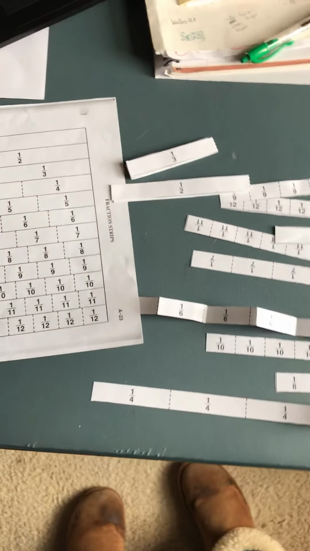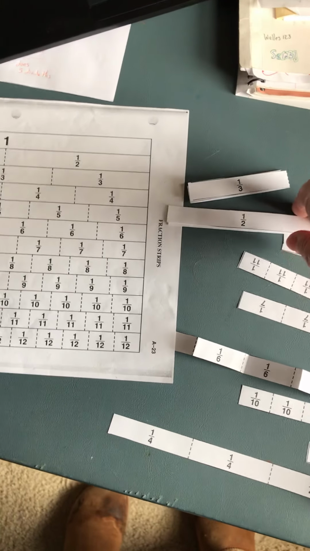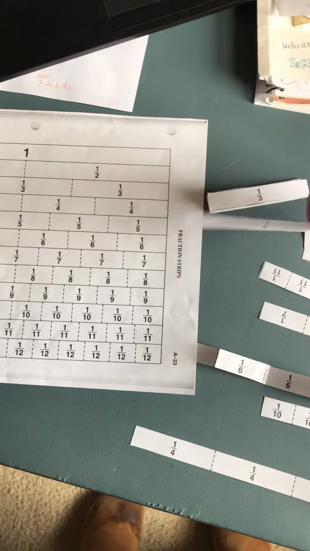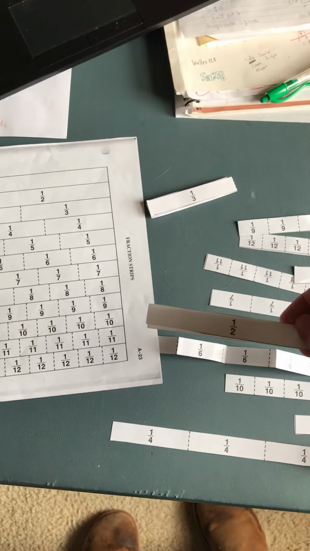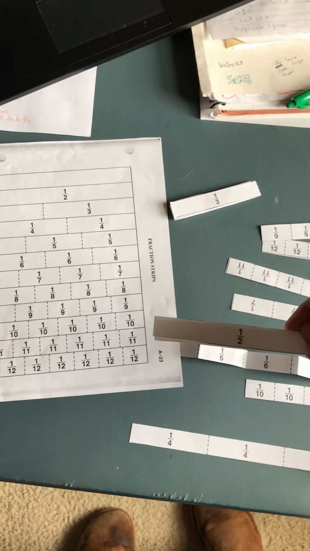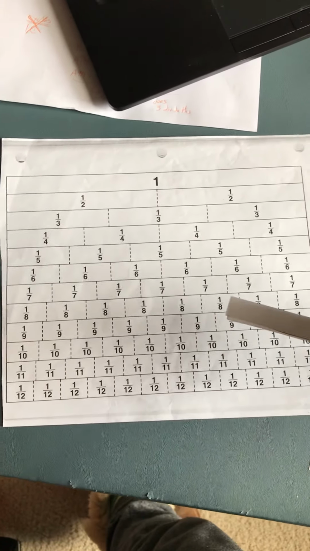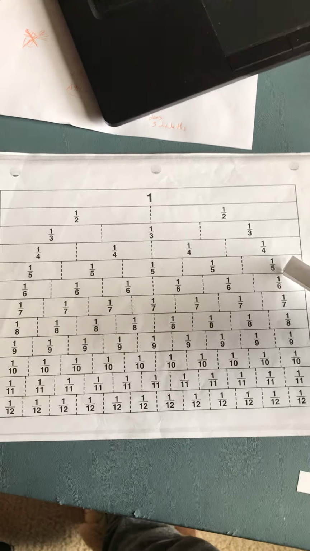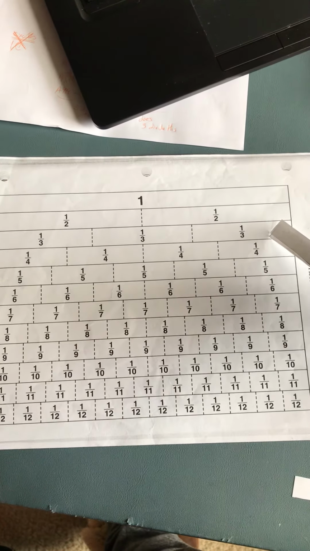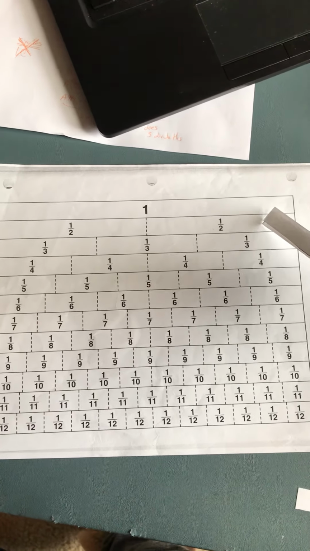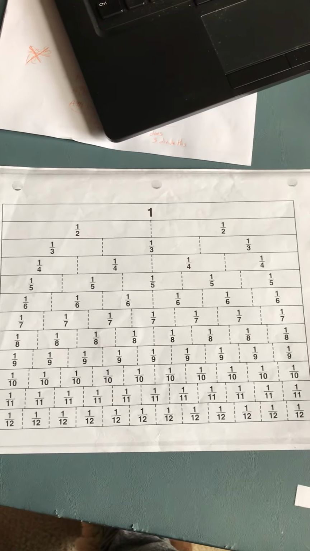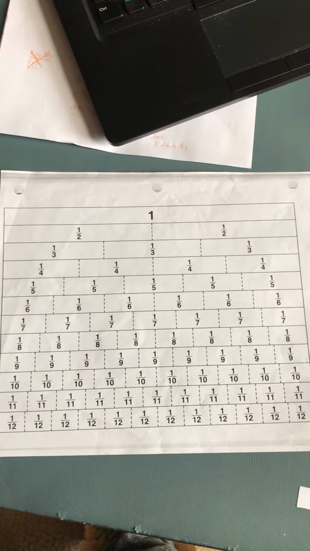So once your strips are cut out, the first thing that I would do is help students understand what's a fraction that's equivalent to a half. A couple things that we can see here very nicely is why is it that, say, a third is smaller than a half, right? 3 is bigger than 2, but a third is smaller than a half.